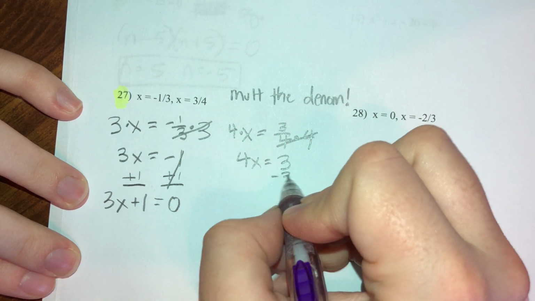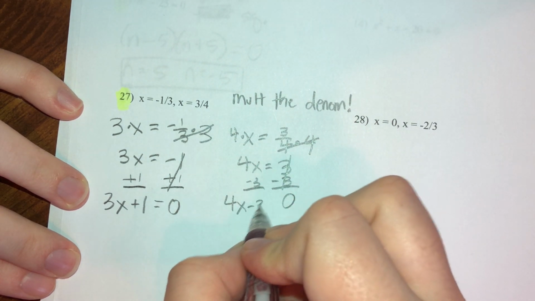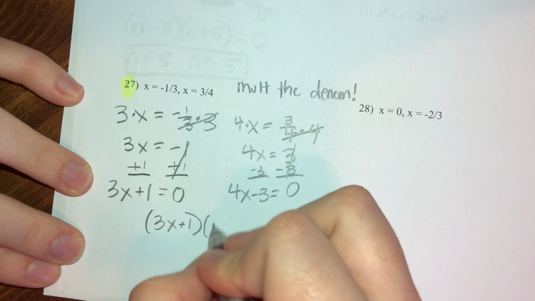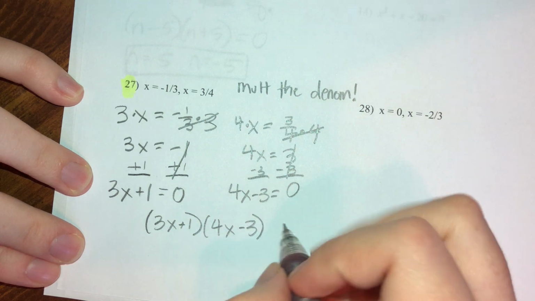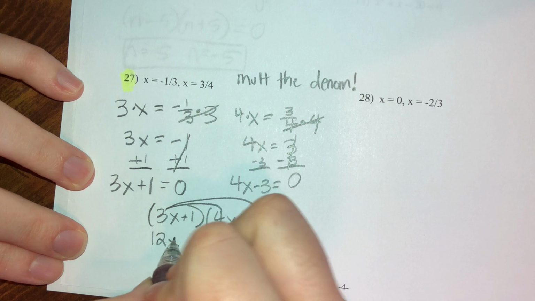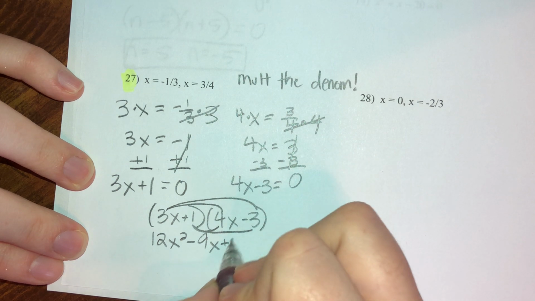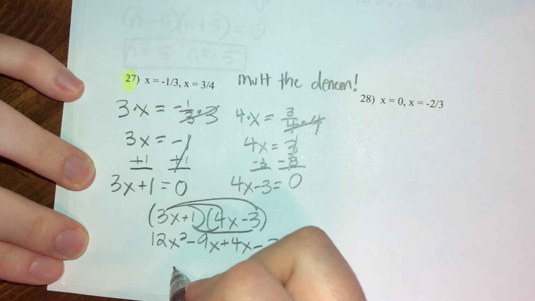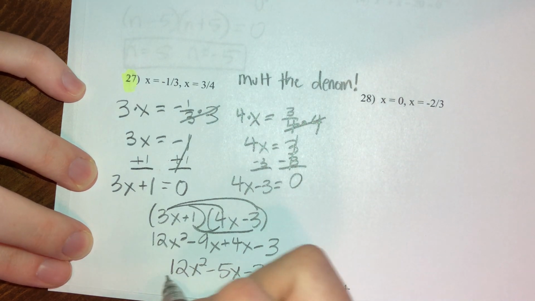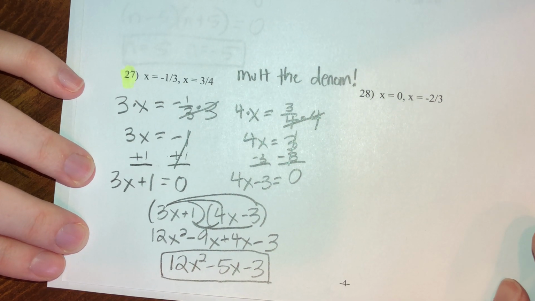I need to subtract that 3 over so that that's 0. So this will be 4x minus 3 equals 0. And now I just want to multiply these two together. And so multiplying that out or distributing that out, that'd be 12x squared minus 9x. And then distributing the 1 would be plus 4x and minus 3. So we get 12x squared minus 5x minus 3. And that's our final answer, okay?